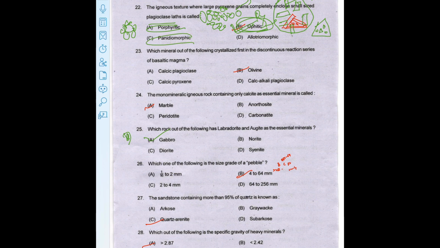And idiomorphic texture speaks about the texture in which all the grains are of euhedral shape. In allotriomorphic texture, all the grains are totally angular, or the grains do not have the complete development of faces.